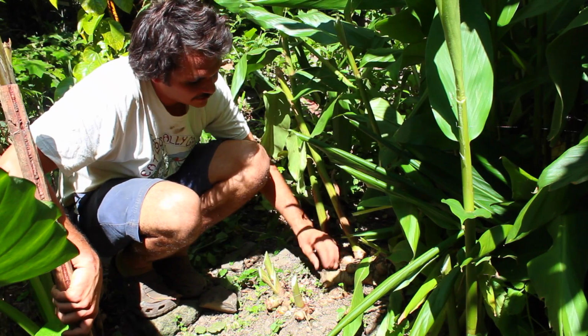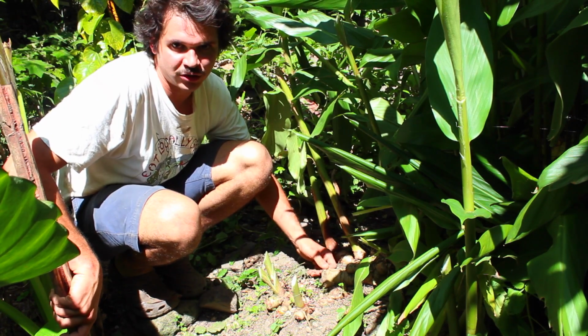So what we're going to do is actually dig up some of this wild ginger root so we can take it over to our nursery and make more of it.